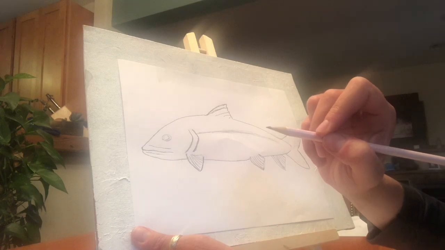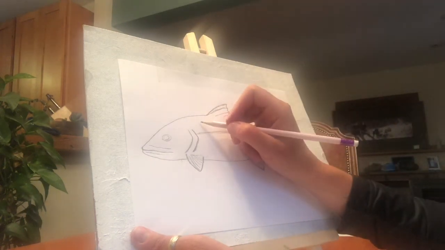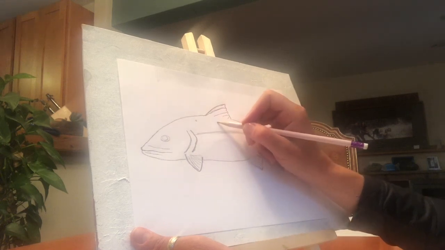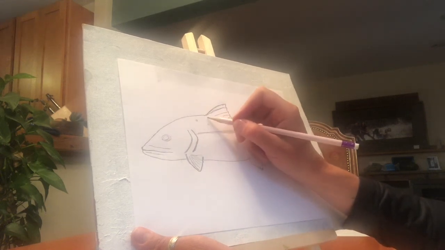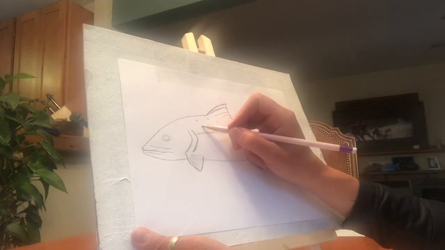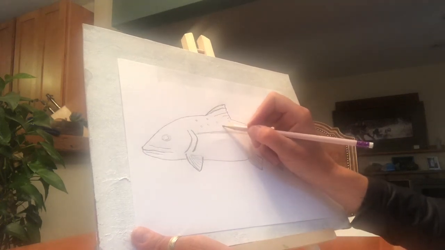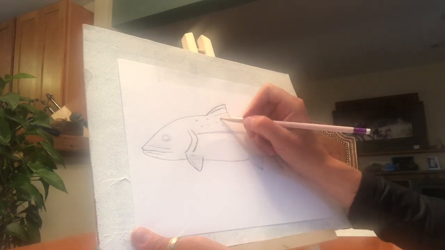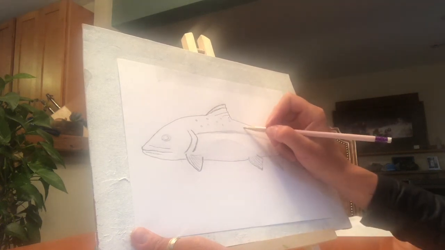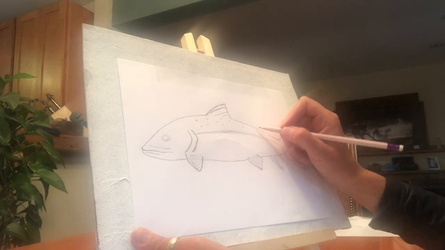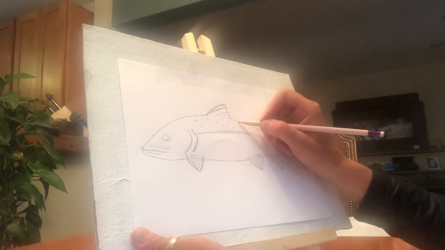And now we get to add the spots. One of the beautiful parts of a cutthroat is they have these gorgeous little spots. And every cutthroat's different, just like human beings. Just like every human being has different birthmarks or freckles, trout have different spots.